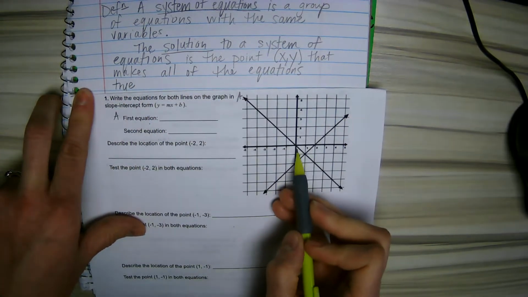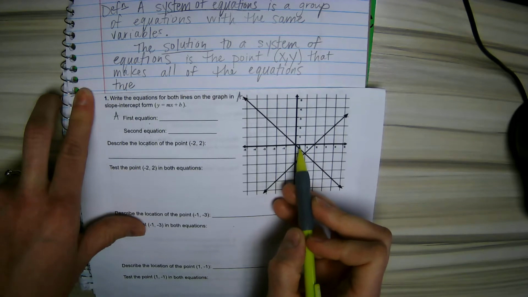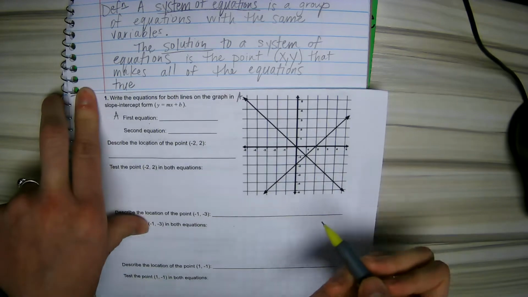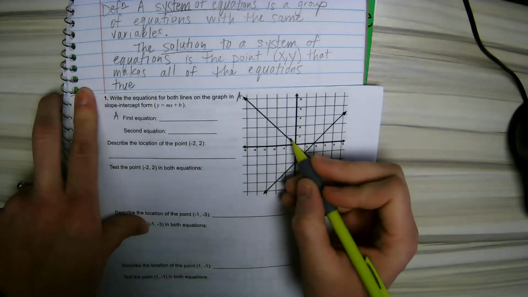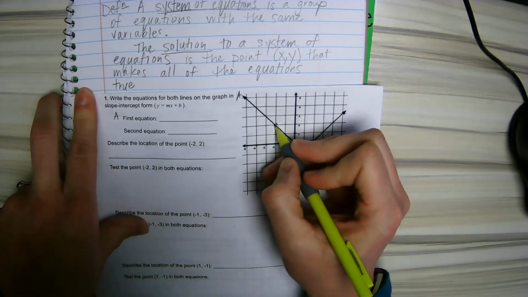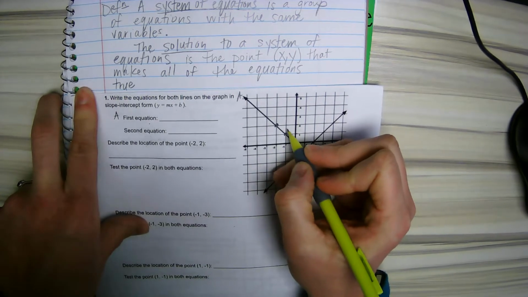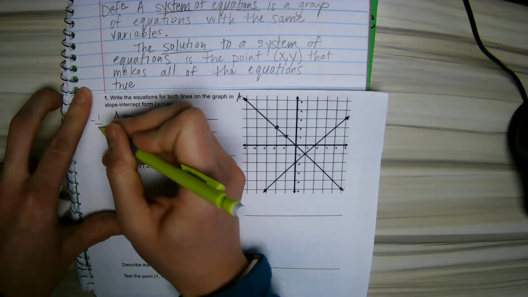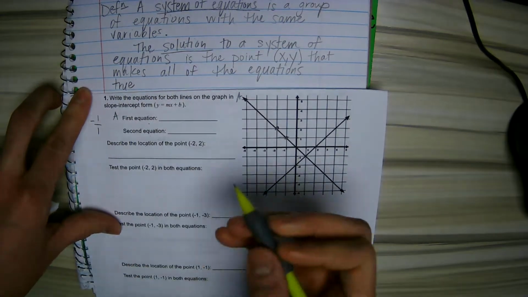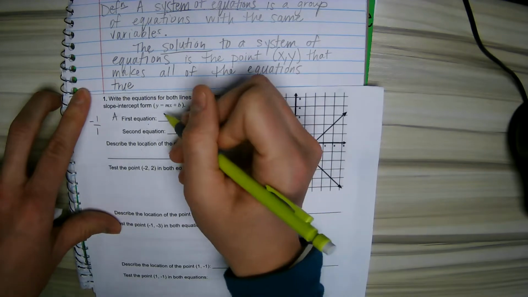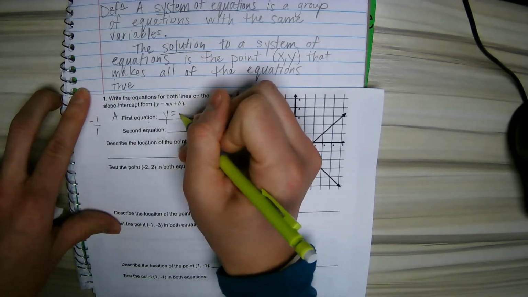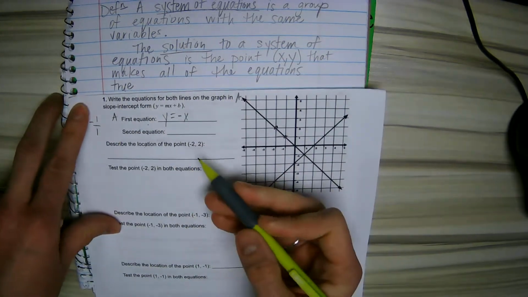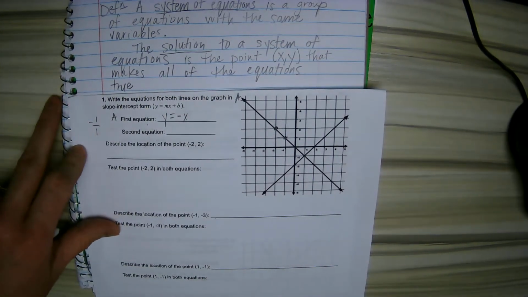So we want the y-intercept. It looks like 0. So our b is going to be plus 0. So we're not even going to worry about that. But our slope, as you can see, if we picked 2 points on our line, it looks like it's going down 1 over 1. So negative 1 over 1, which is negative 1. So we could write y equals negative x, and plus 0 would just be y equals negative x.